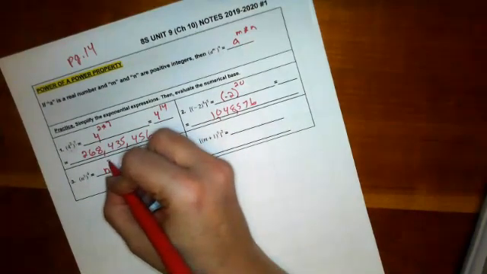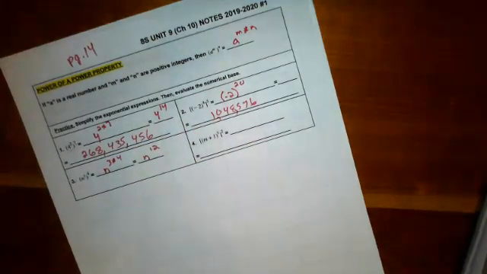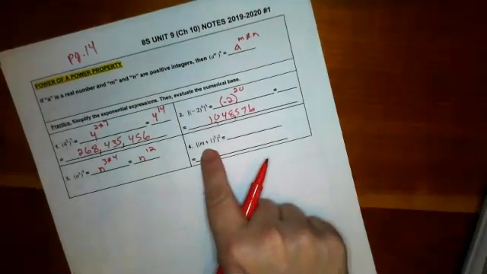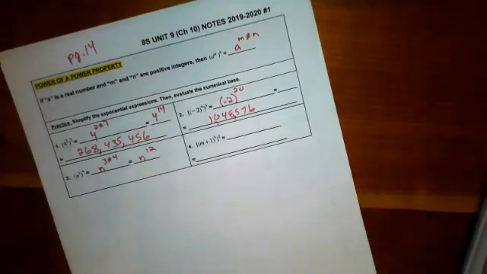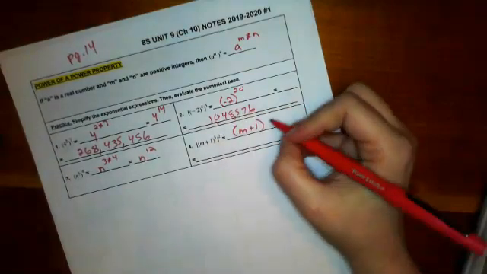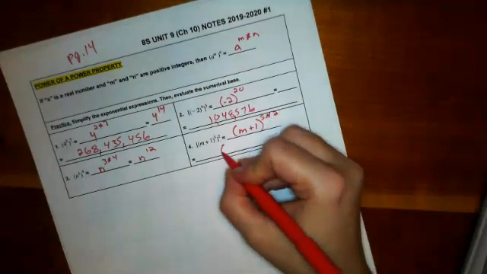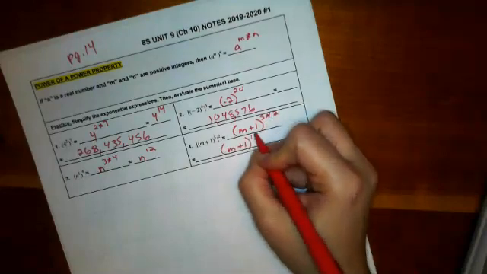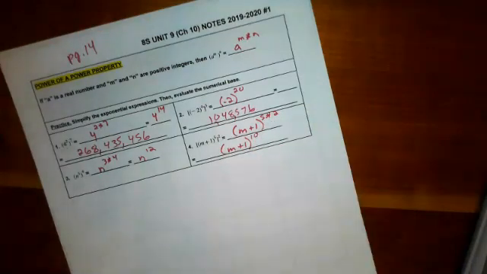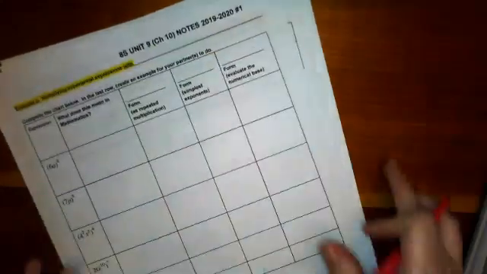N to the 3rd raised to the 4th. That's n to the 3 times 4, which is n to the 12th. And this last one, m plus 1 to the 5th, all raised to the second. Your base is actually m plus 1. That whole thing is in parentheses and being raised to a power. So 5 raised to the second is 5 times 2, which is 10. So we've got m plus 1 to the 10th power. Moving right along, we're going to go to page 15.